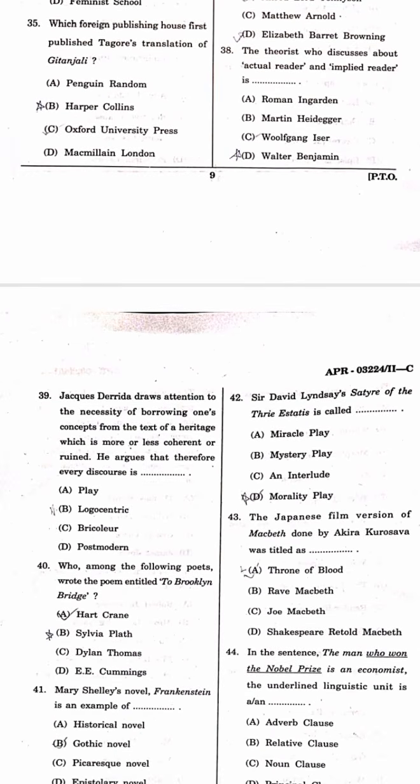Question number 39. Jacques Derrida draws attention to the necessity of borrowing one's concept from the text of a heritage which is more or less coherent or ruined. He argues that therefore every discourse is a bricoleur.